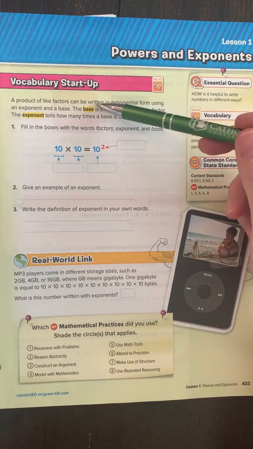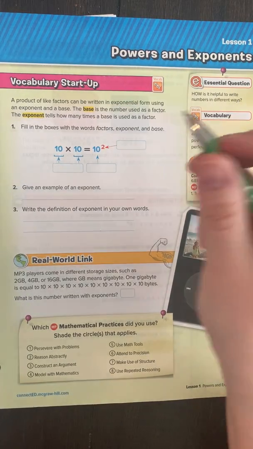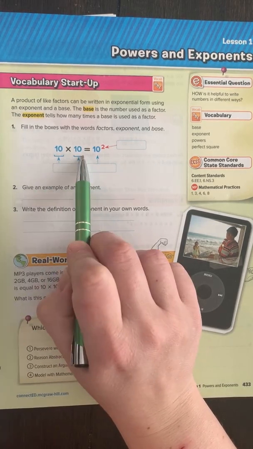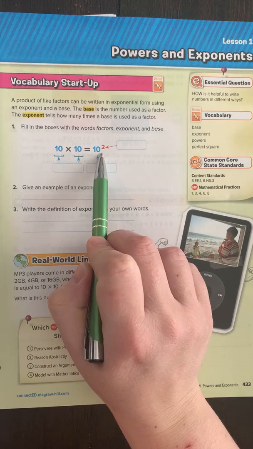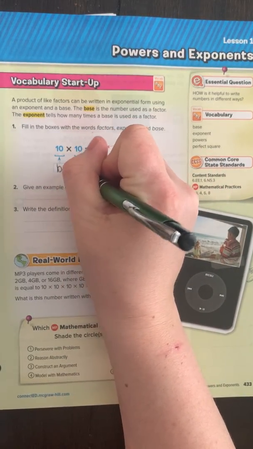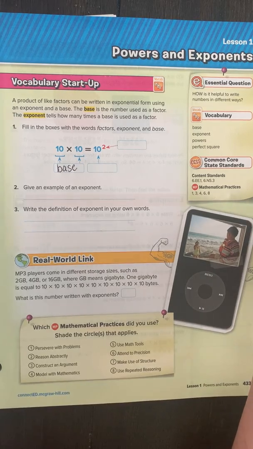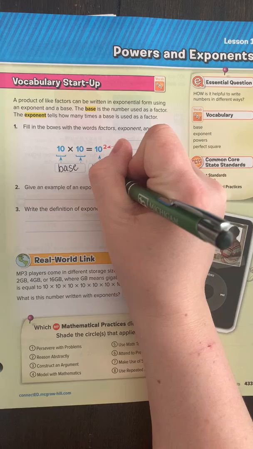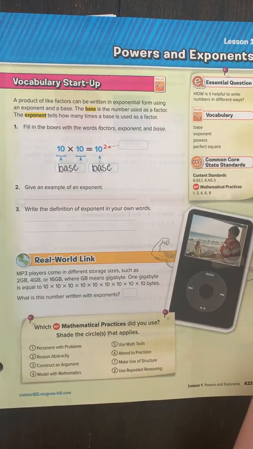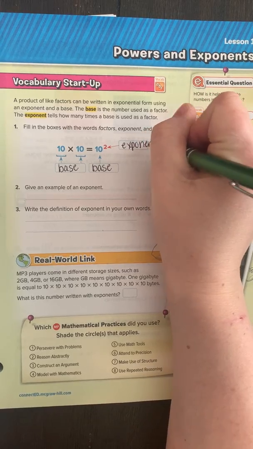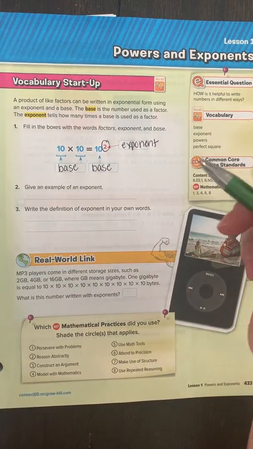So I want to go over the base and the exponents. A base is just the big number in the problem, the whole number that we're going to be multiplying. So the tens right here, those are a base number. This 10 as well is still the base. And this number is the exponent. The little number is the exponent.